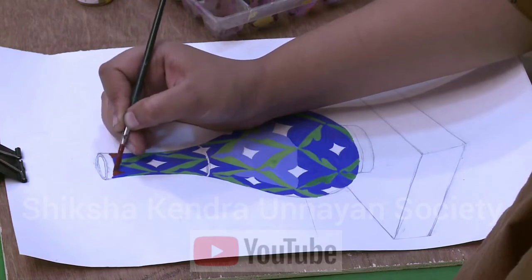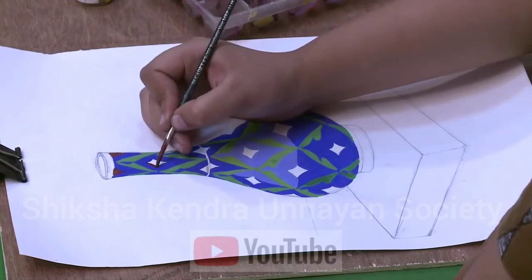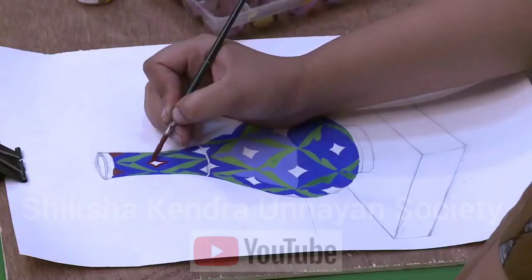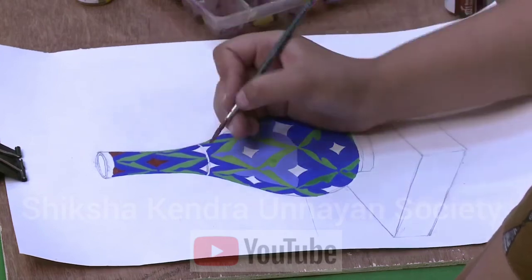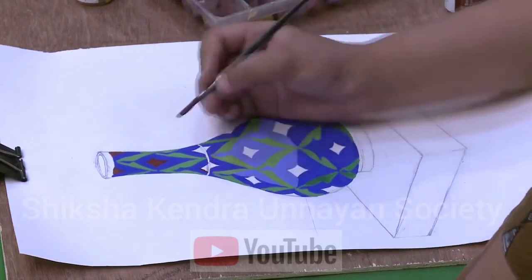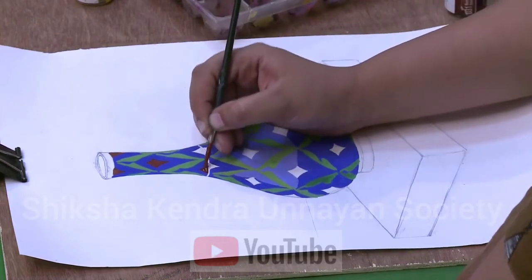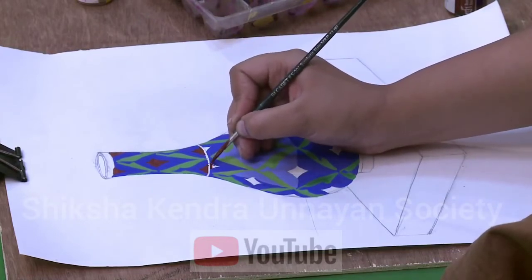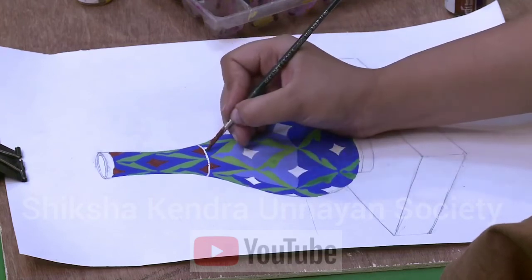With the same number 1 brush, she is covering the white area with brown color. The same process she is using, first outline of the diamond shape and then just filling it. When you are doing the smallest area, you always use a very fine brush, number 1 or 02.